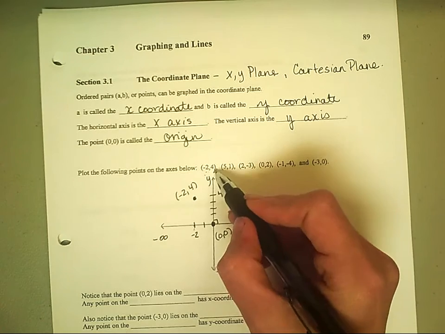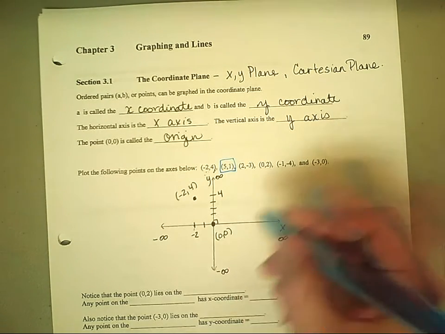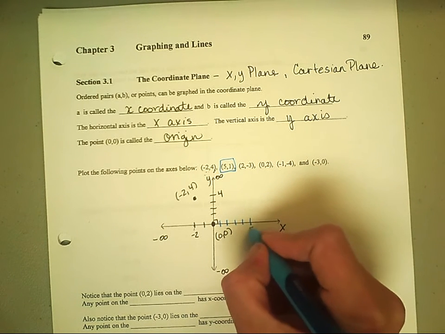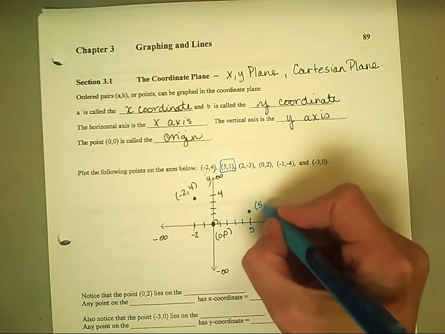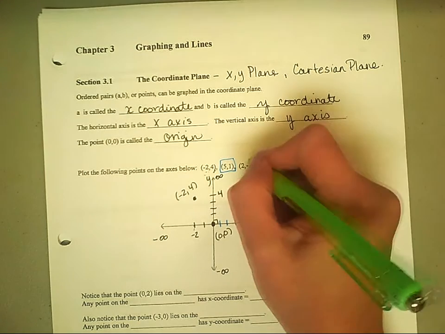So that's our first one. Now our second one, 5, 1, says we'll go out 5 in the x direction, and then up 1 in the y. So this is the ordered pair 5, 1. Okay, that's its location on the coordinate plane.